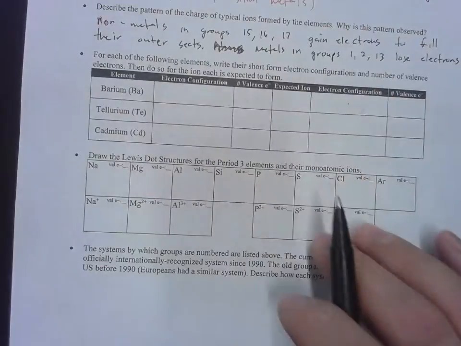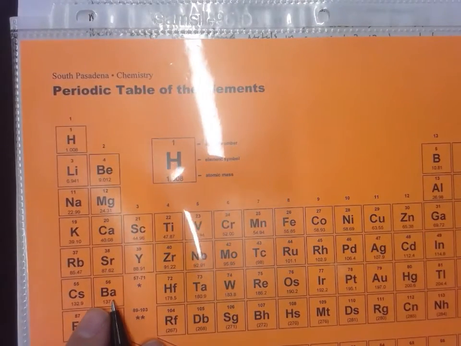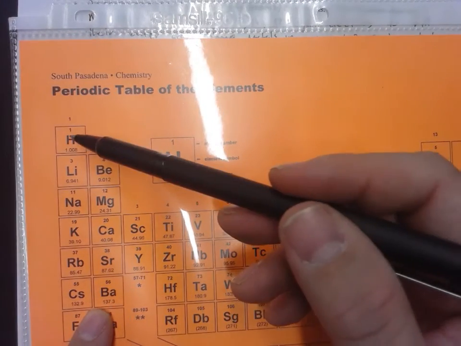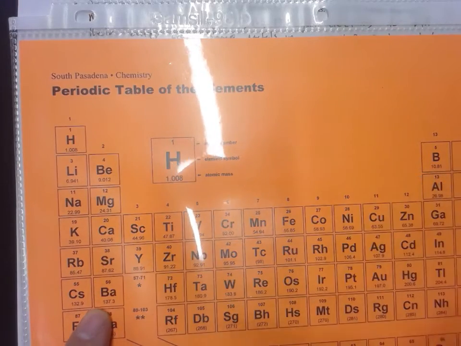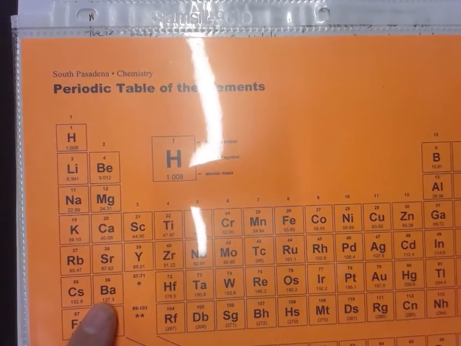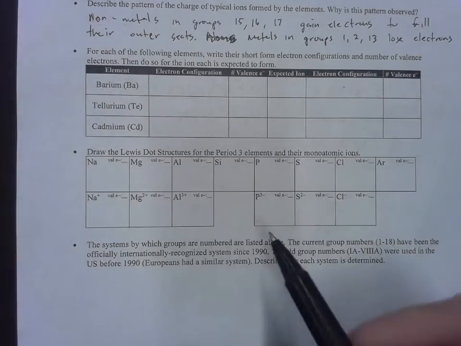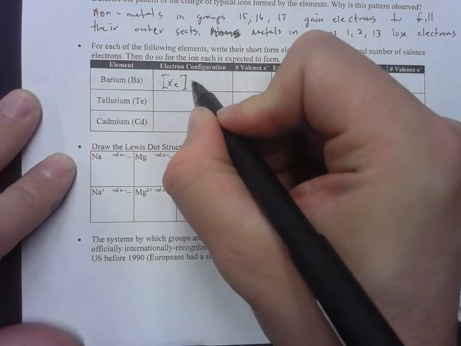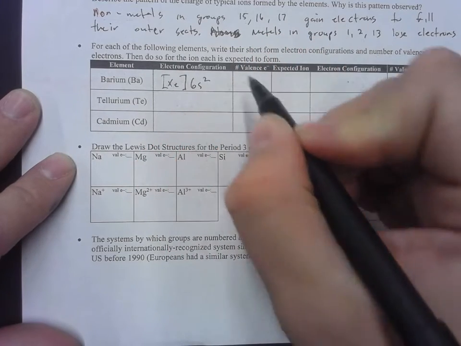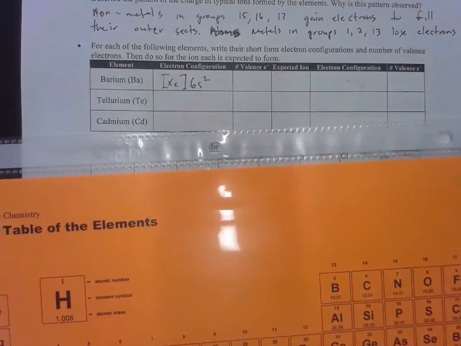In barium's case, it's down all the way here. That's s: 1, 2, 3, 4, 5, and 6. So 6s2. The short form, if we go back, we have xenon 6s2.